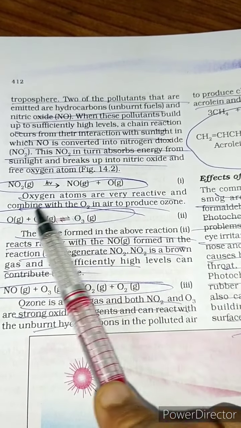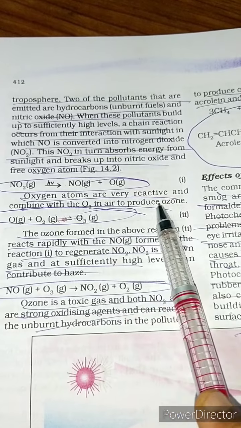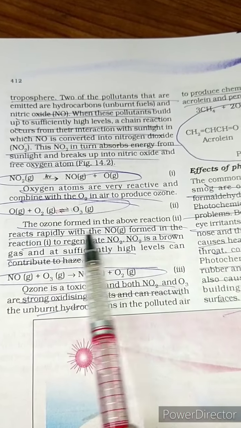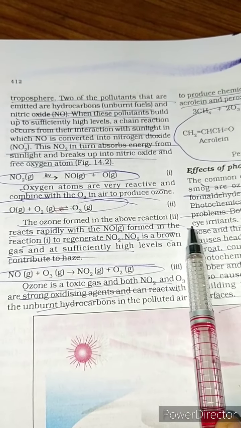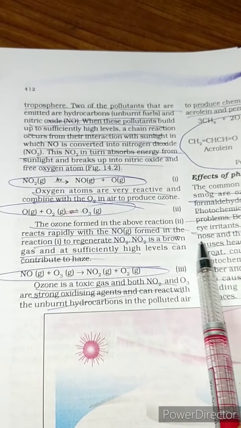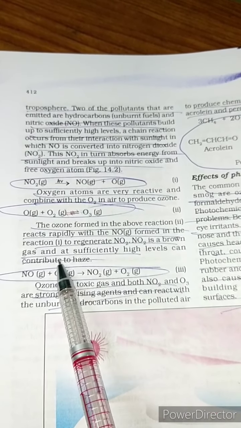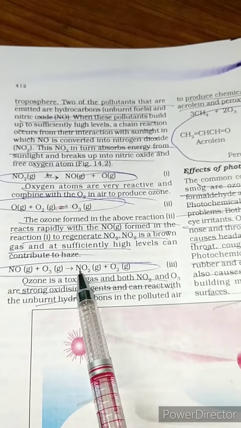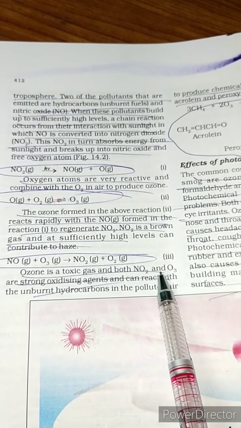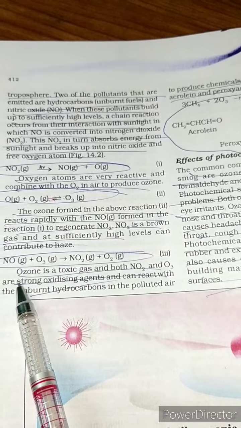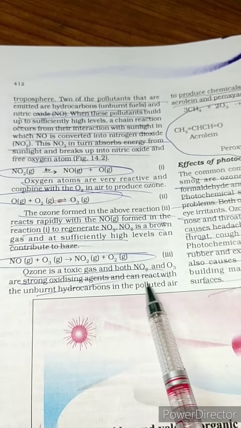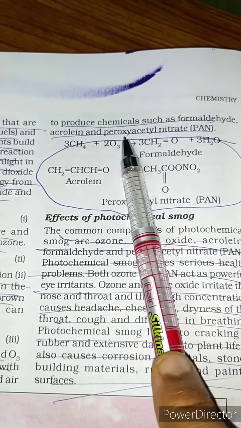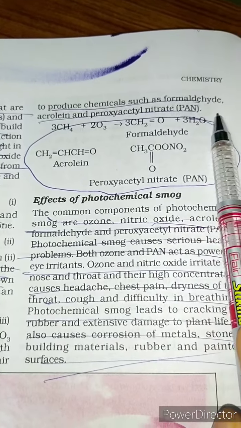Oxygen atoms are very reactive and combine with O2 in the air to produce ozone. The ozone formed in the above reaction reacts rapidly with NO formed in the reaction to regenerate NO2. NO2 is a brown gas and at sufficiently high level can contribute to haze. That is, NO plus O3 gives NO2 plus O2. This forms haze. Ozone is a toxic gas and both NO2 and O3 are strong oxidizing agents and can react with unburnt hydrocarbon in polluted air to produce chemicals such as formaldehyde, acrolein, and peroxyacetyl nitrate, that is PAN.